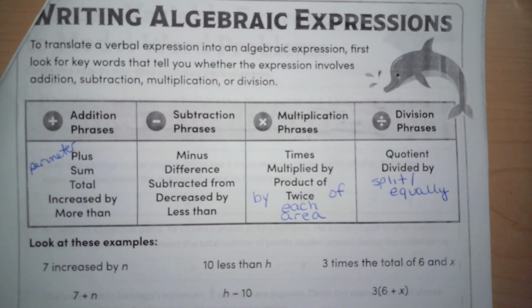We have minus, difference, subtracted from, decreased by, and less than. Multiplication, we have times, multiplied by, product of. Words like twice, the word each, area, the word of, the word by. Like when we talk about dimensions and we say that something is 10 feet by 12 feet, that means multiplication. And for division phrases, we have quotient, divided by. When we talk about splitting something or splitting something equally, that's a division situation.